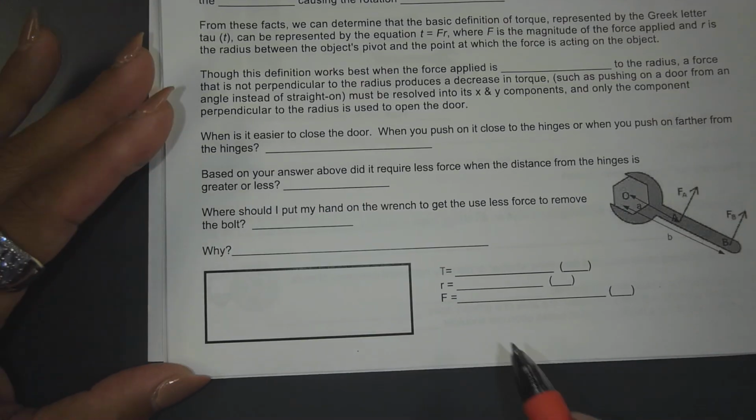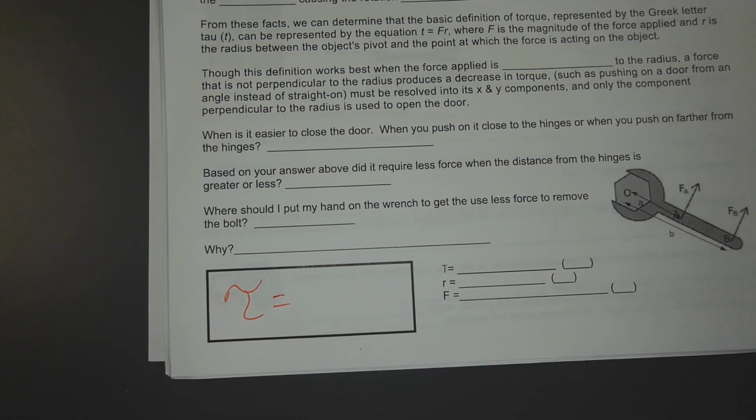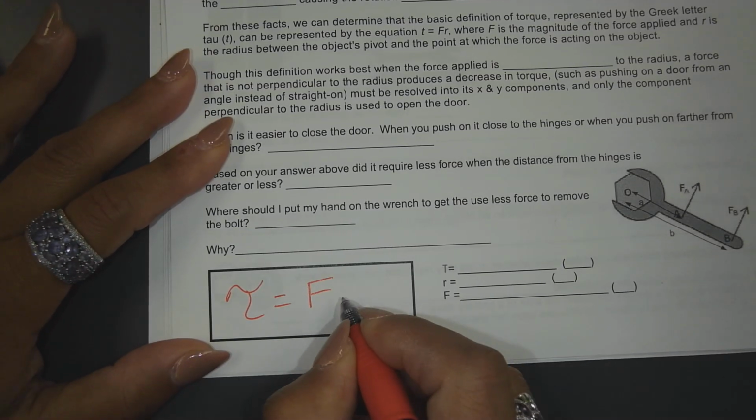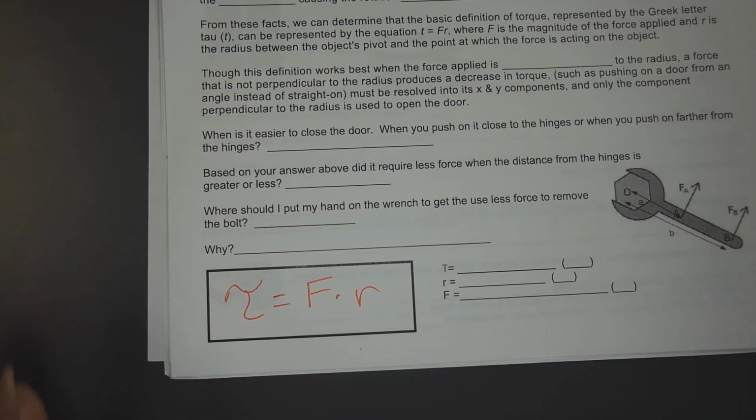So in physics, we say torque has an equation, and the equation is force, because didn't I have to use a force to open that door? Force times, we say radius, but actually it could be distance. The hinges on this door, if this part of the wall was missing, imagine the door moving in a perfect circle.